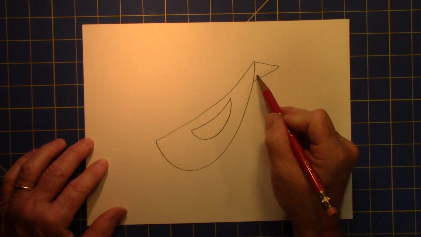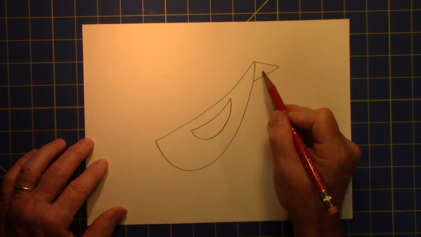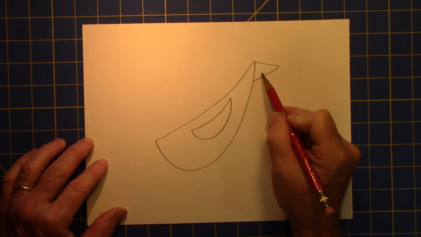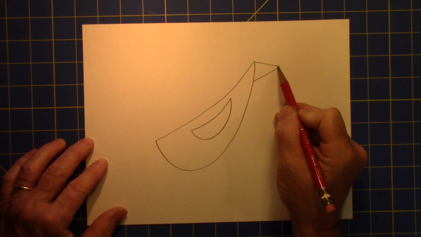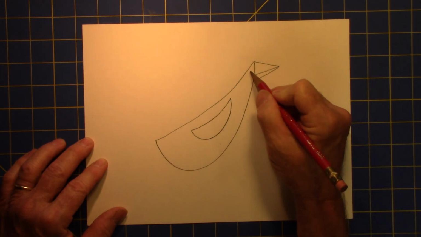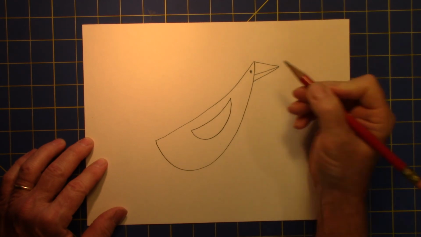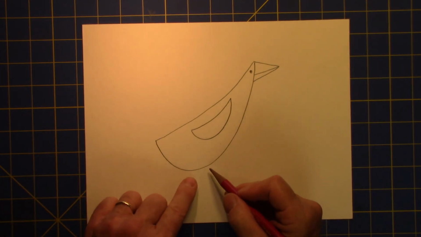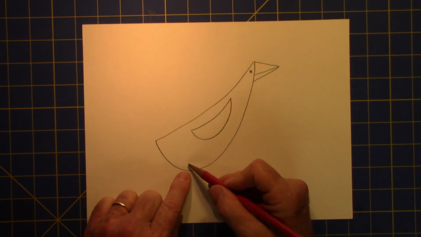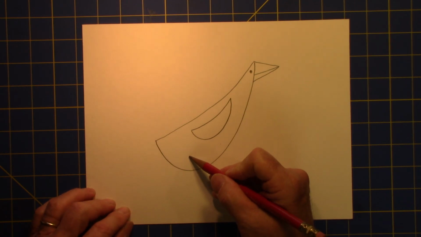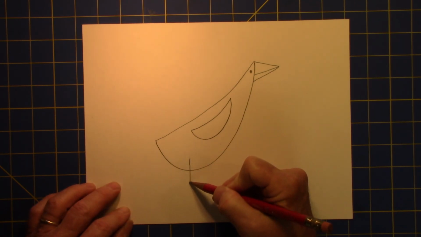Now in here, since this is going to be the beak of my jaybird, I'm going to draw a small line here, starting at the point, coming back down like this. I'm going to put a little circle there for my eye. And now for my feet, I'm going to put one line that goes onto the body of the bird, coming down.